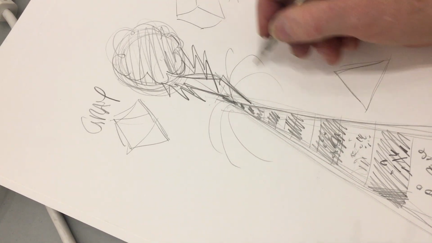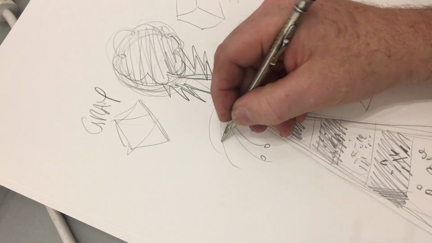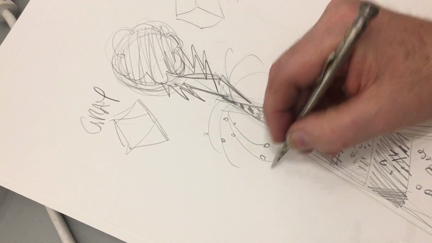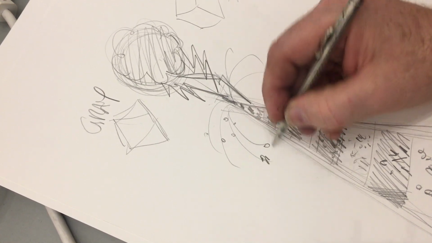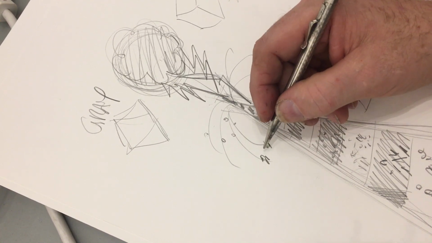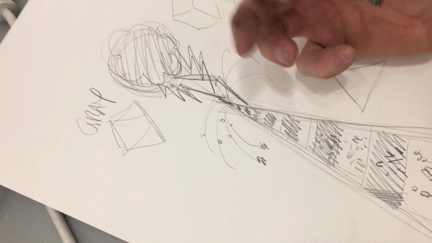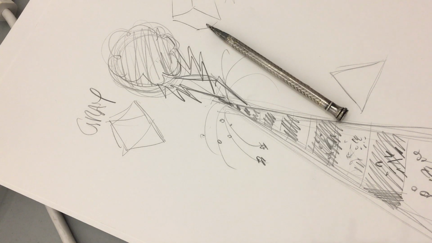And this is where the fun will be, because each of these little people that are flying off are going to be in color. And they're going to be made with little, hold on.